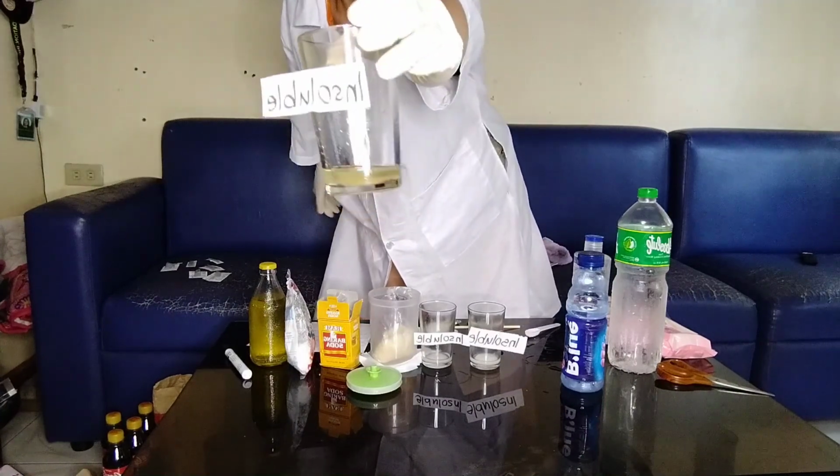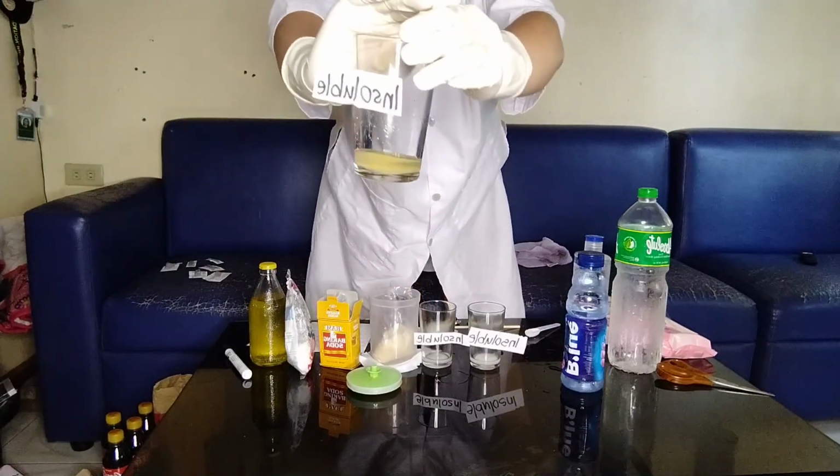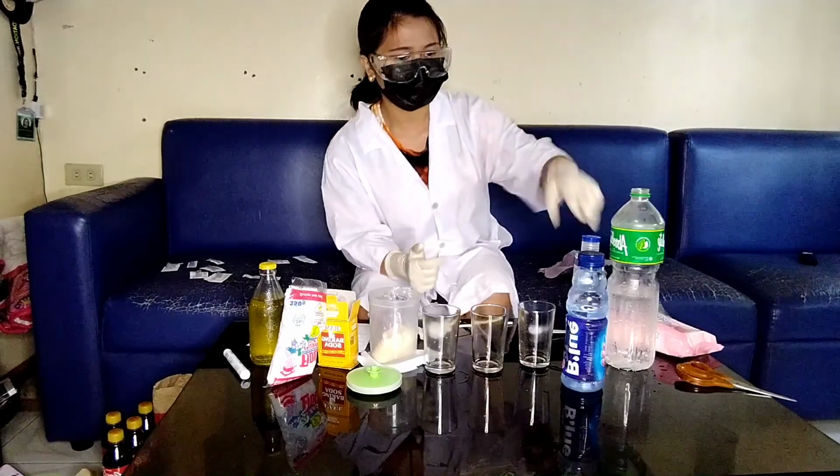Sugar is also insoluble. Next is the club water.